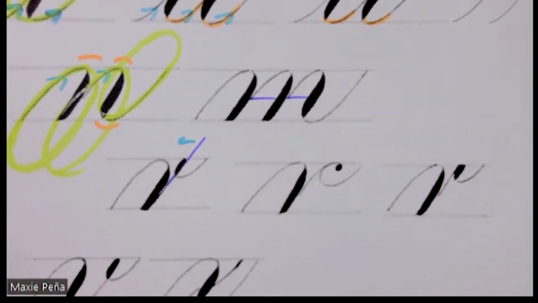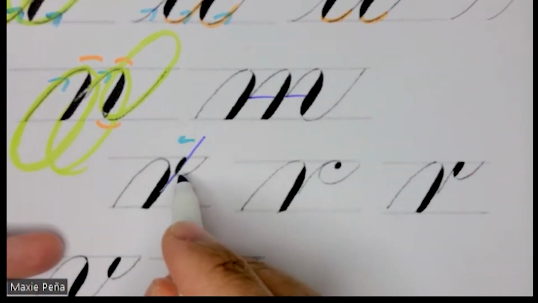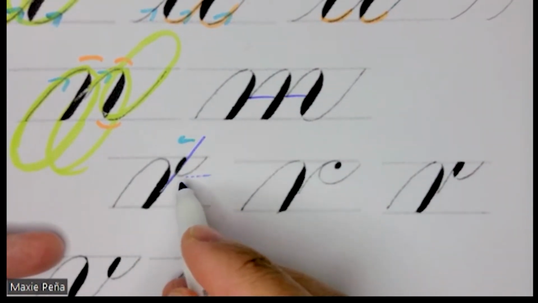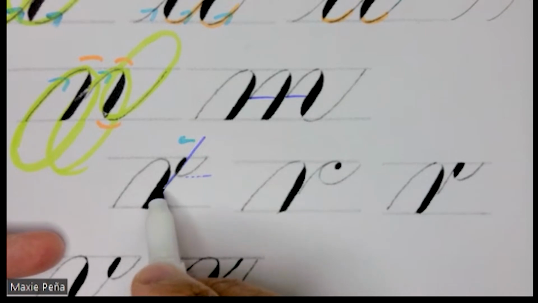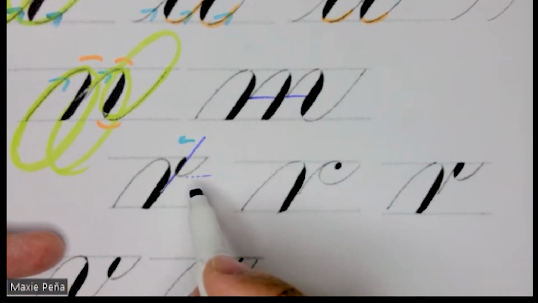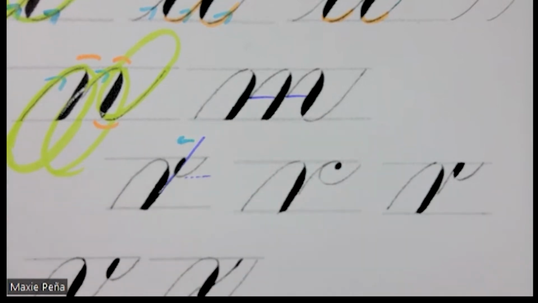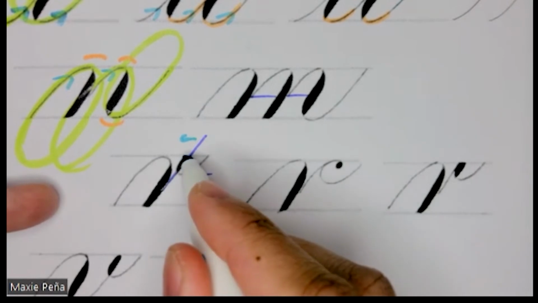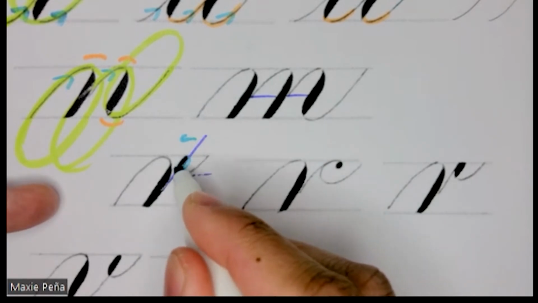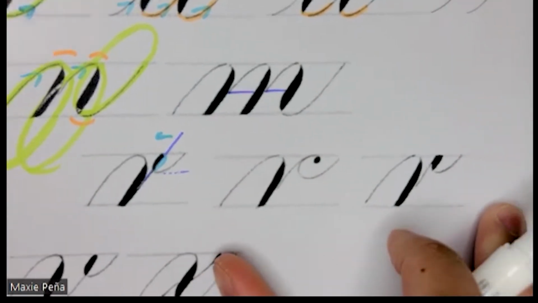As for the height of it, I wouldn't put it too low, and also I wouldn't start the hairline here or the upstroke here too low as well, because we don't want this to be mistaken for a V. The blind loop, this is the same thing that we did for W, and the same exit stroke.